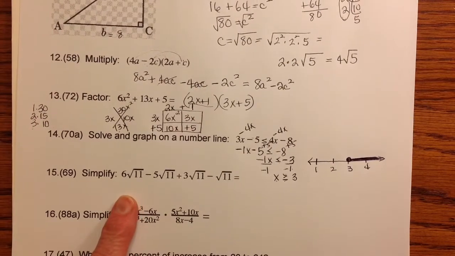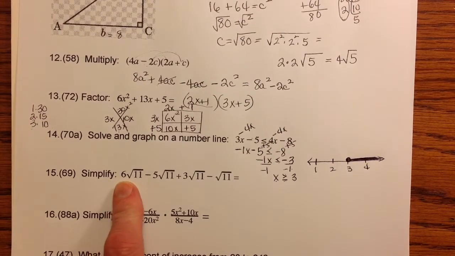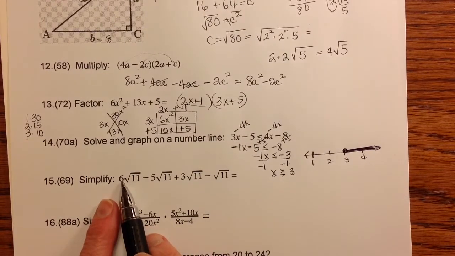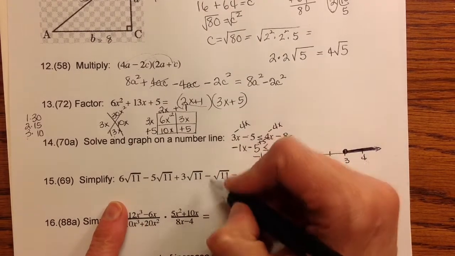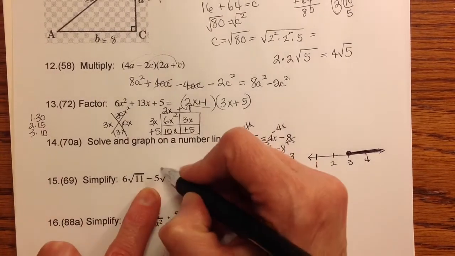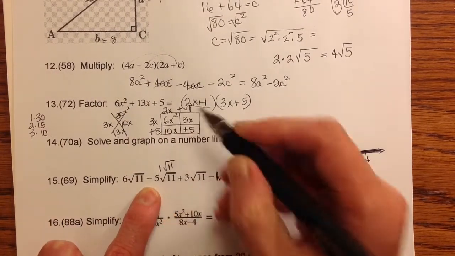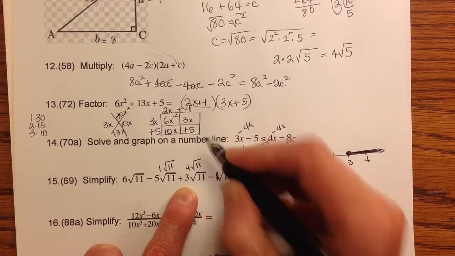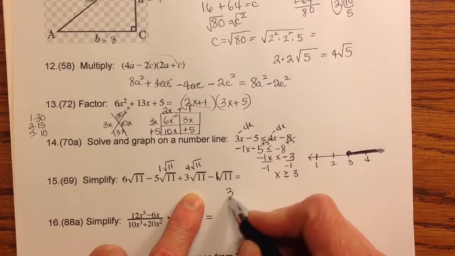Okay, this is like the first one we did, but you're adding all square root of 11s, so you just need to put your like terms together. You've got 6 minus 5 plus 3 minus 1. So 6 minus 5 will give me 1 square root of 11, plus 3 square root of 11 will give me 4 of them, and then 4 minus 1 will give me 3 square root of 11.